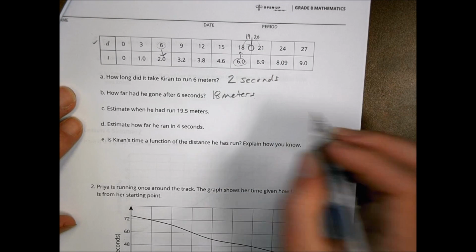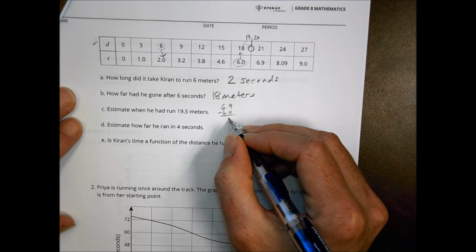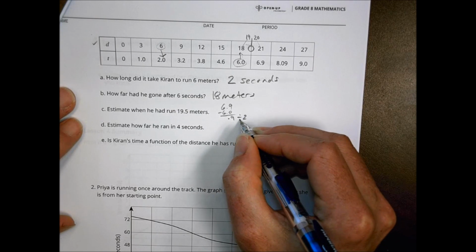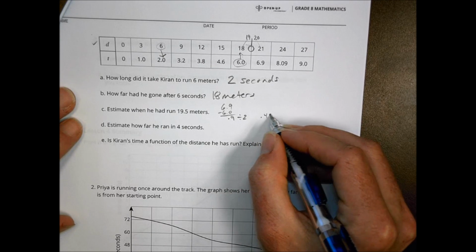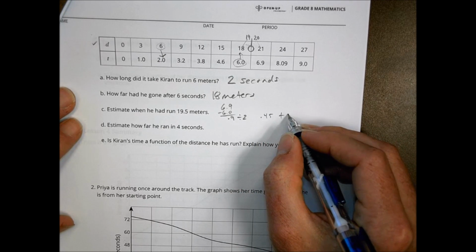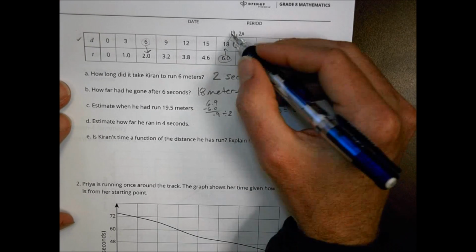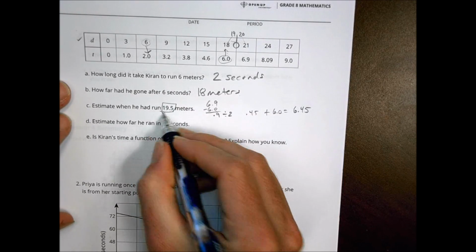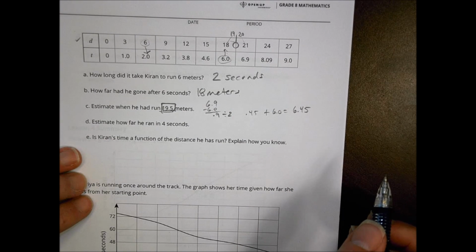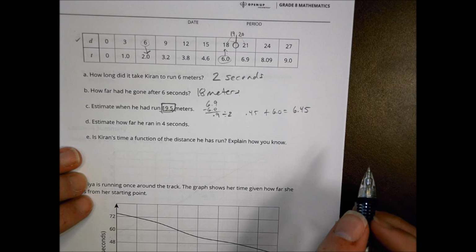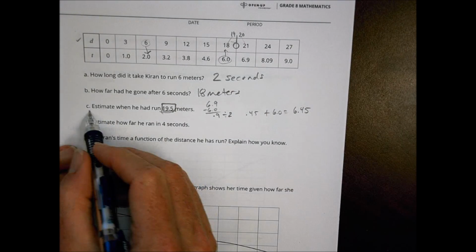So if I found the difference, I could do 6.9 minus 6.0, which is 0.9. And if I divide that by 2, that's going to find me my average there, which is about 0.45. So I add that back to 6.0, and I end up with 6.45 is where you're going to be at 19.5 meters. I was thinking it was 19, so sorry about that. So at 19.5 meters, we'd be at about 6.5. It takes 6.45 seconds to run 19.5 meters. Again, it is still an estimate.